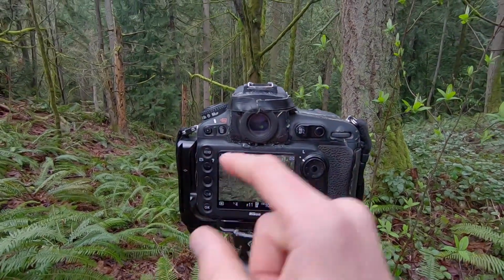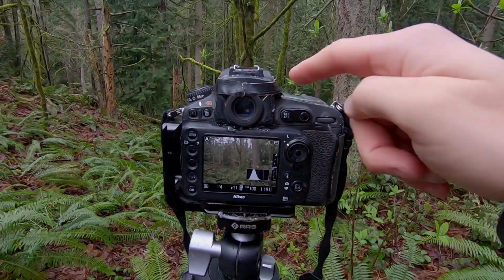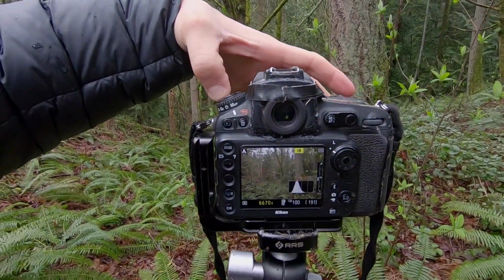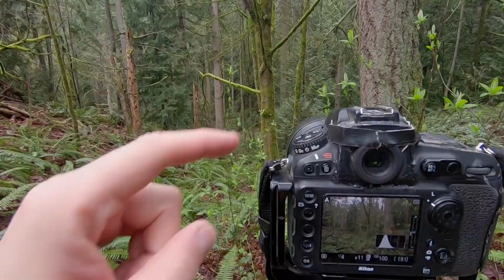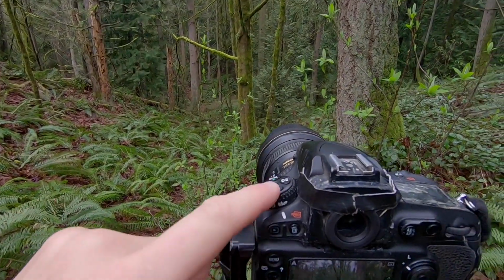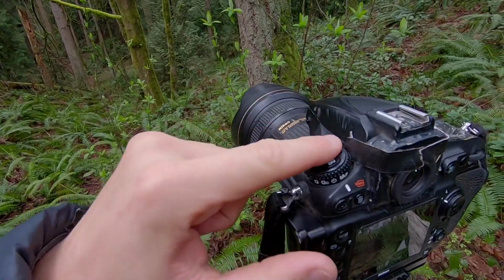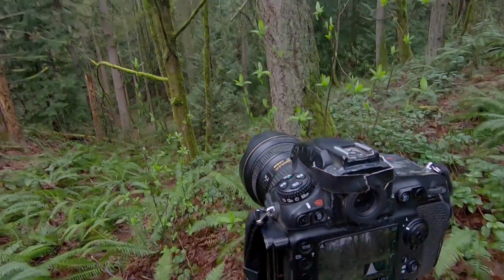So not buried in the menus, but put it on some button on the outside of your camera. And that allows me to control the Kelvin white balance, which you'll see in the following videos. I also have an ISO button here, which I never use because I control it over here. And then I have, that's just a metering button, and I don't touch those.